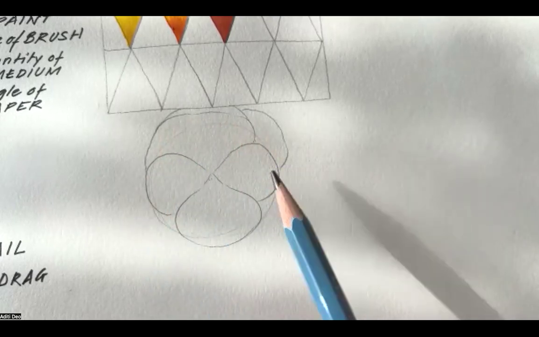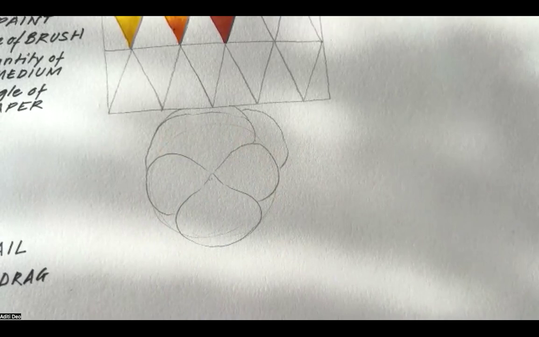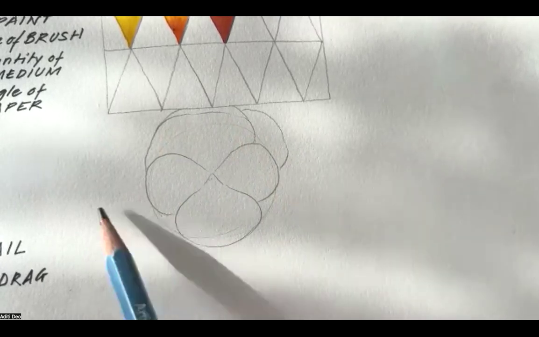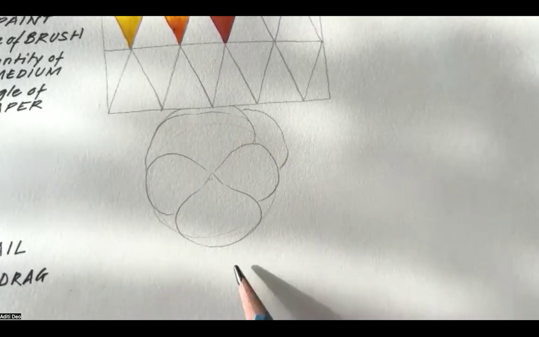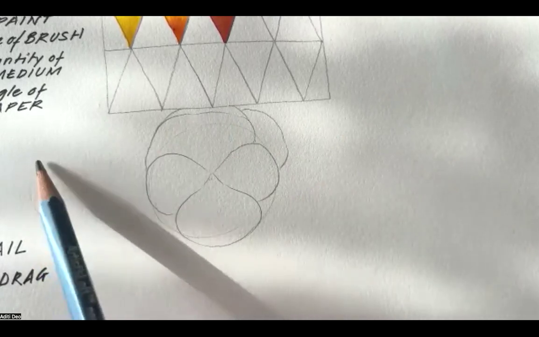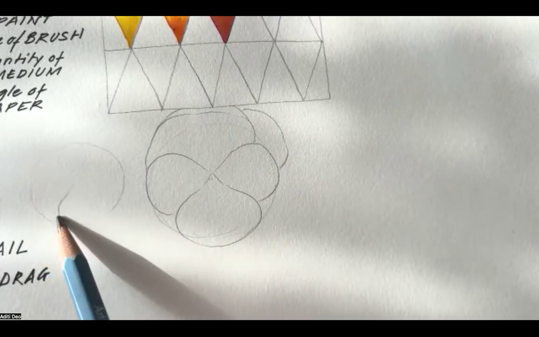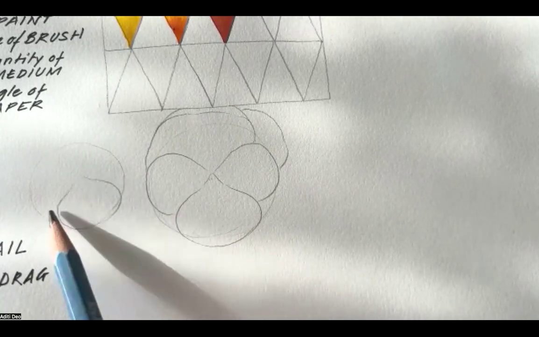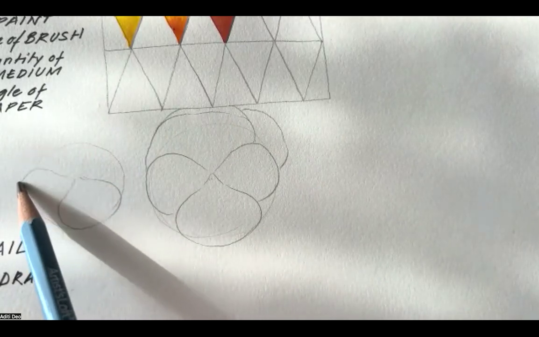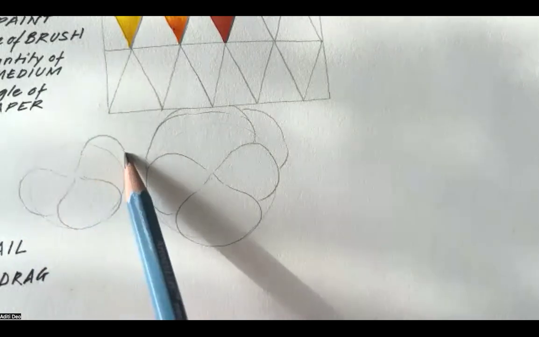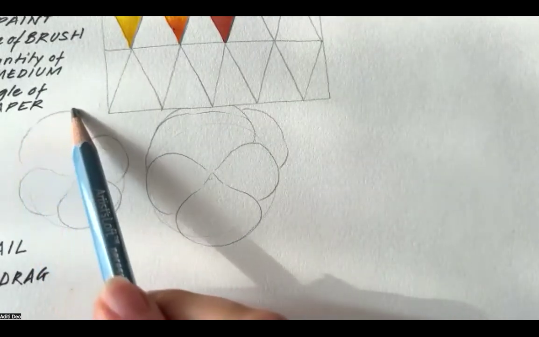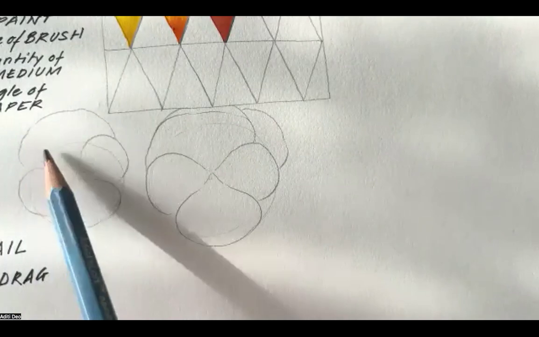And then there's another one coming on this side. Let me make another tiny one. I will be dissatisfied with this. Where do I make it? Yeah, so it's much larger.